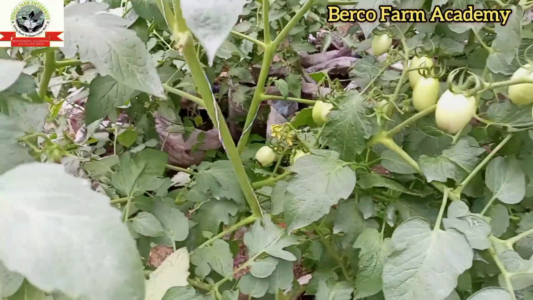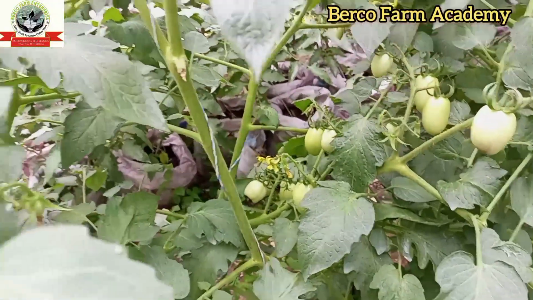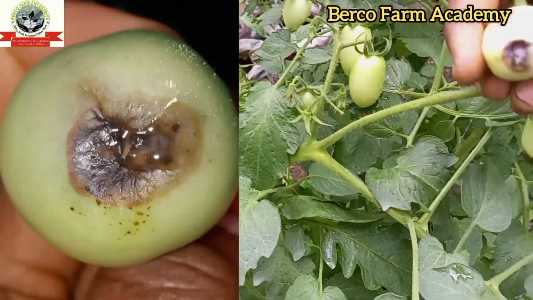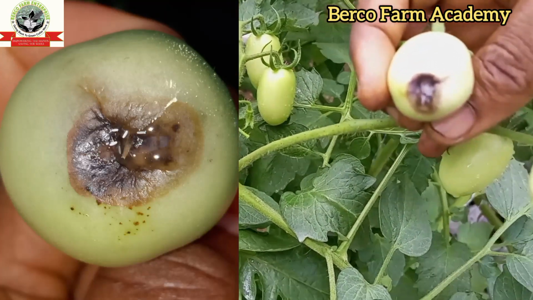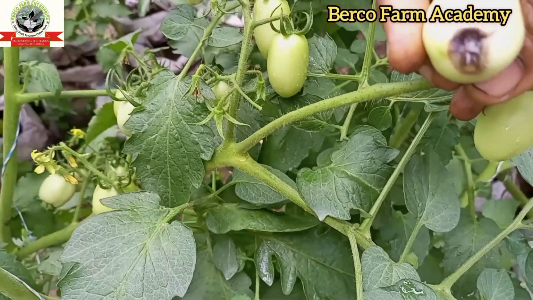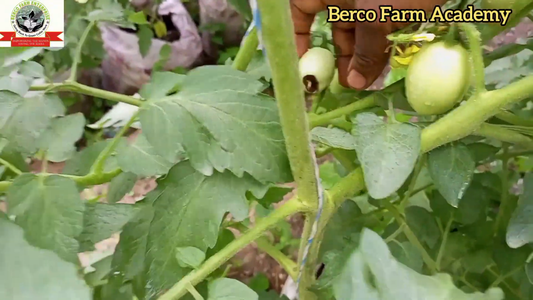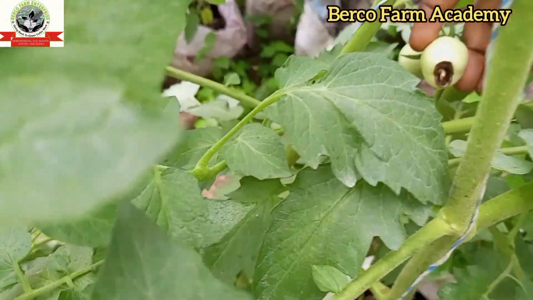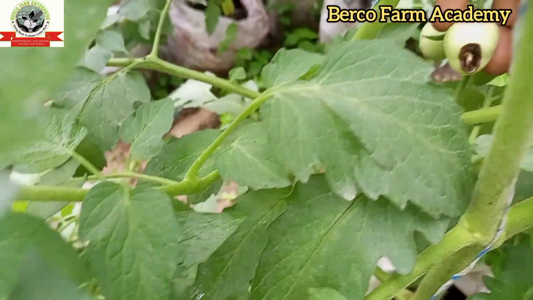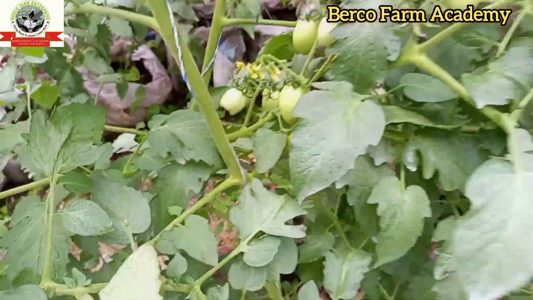So if you are a tomato farmer and you notice the downside of your tomato fruits being rotten, what you just need to know is that your tomato lacks calcium, so you need to apply calcium.